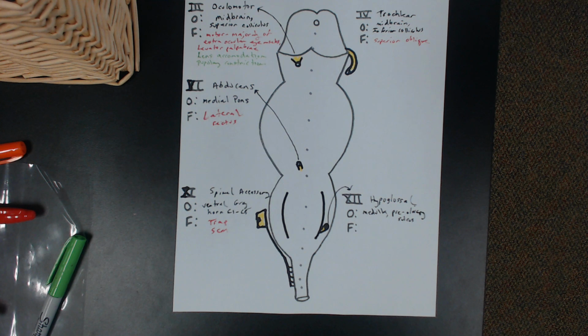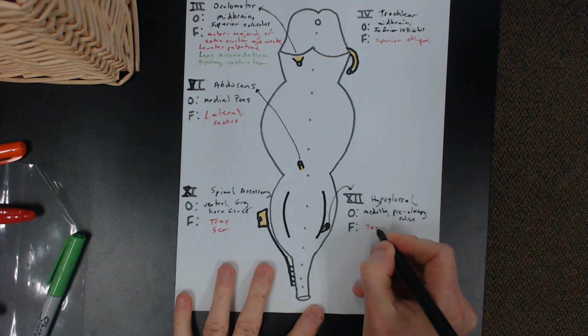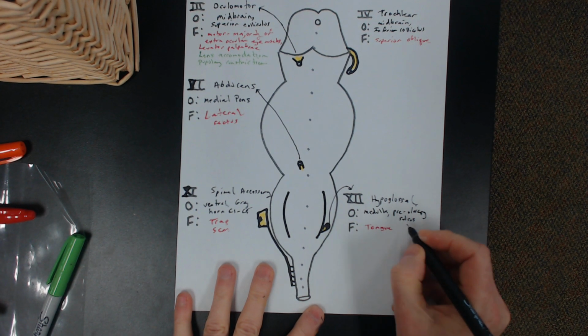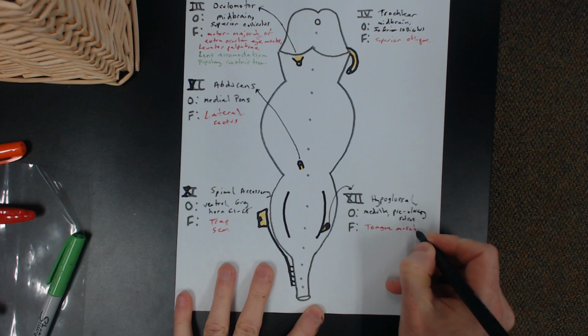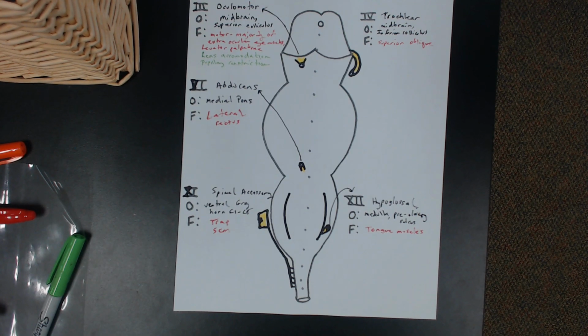Okay, it has a pretty simple job to do. Just one thing. The function is to innervate tongue muscles. Okay, that's all.